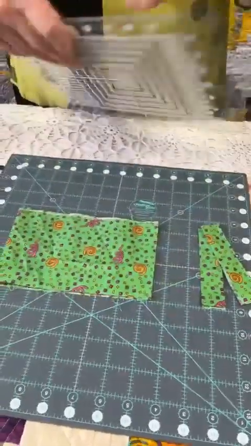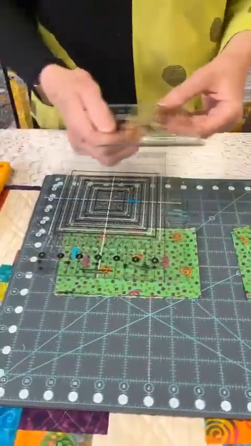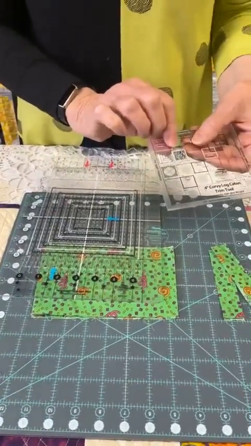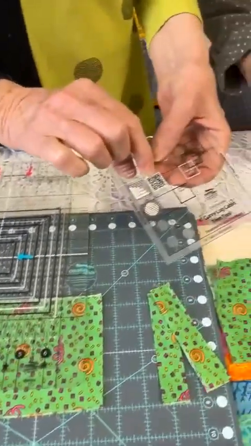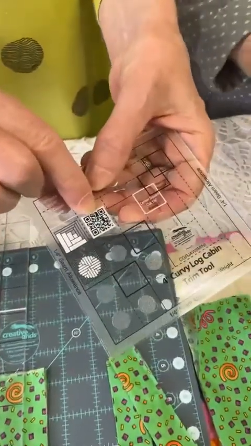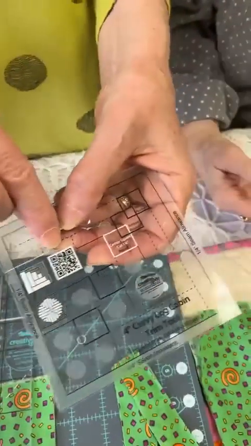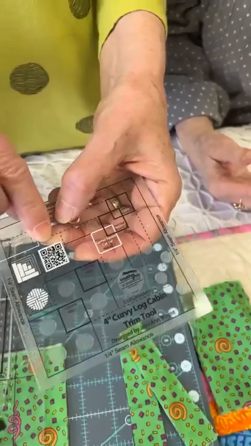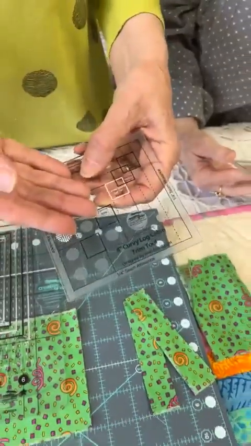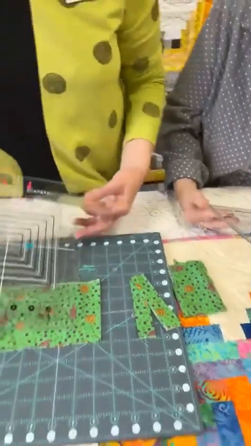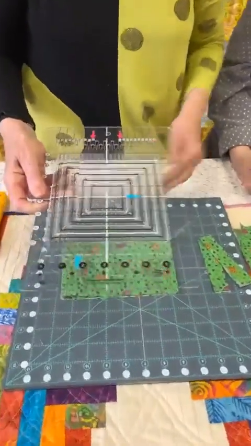Every other ruler from Creative Grids has got the QR code, so you could actually go to the instructions and it will give you the instructions on the computer. They come with instructions, but they also have them on here. This one doesn't have that on it.